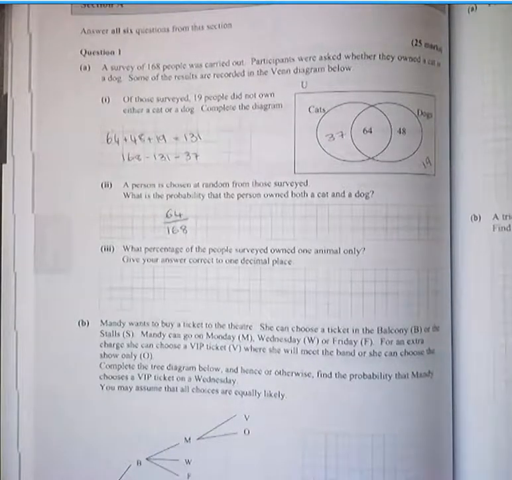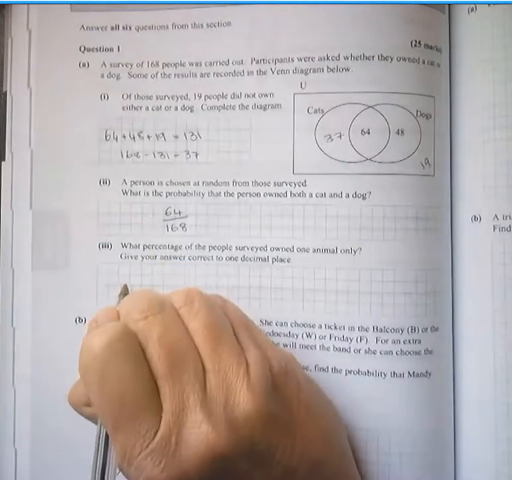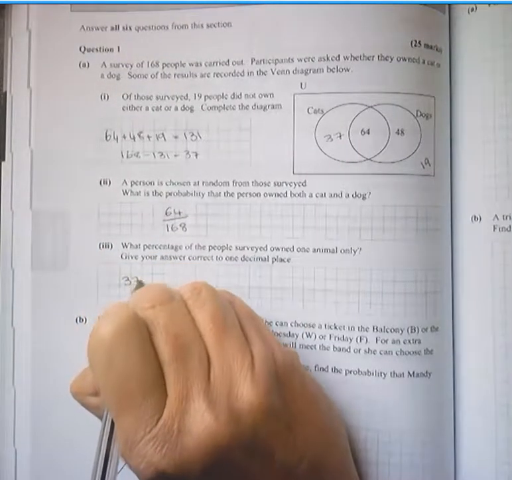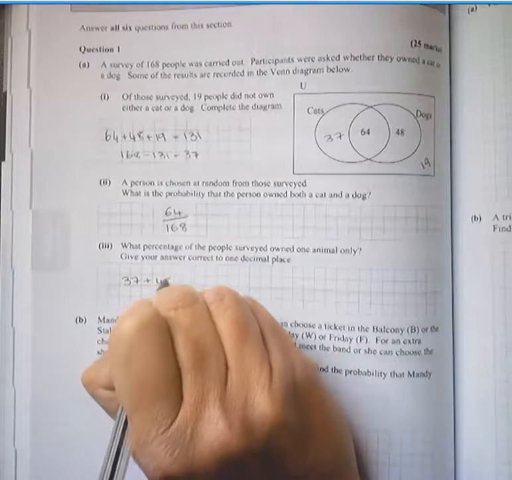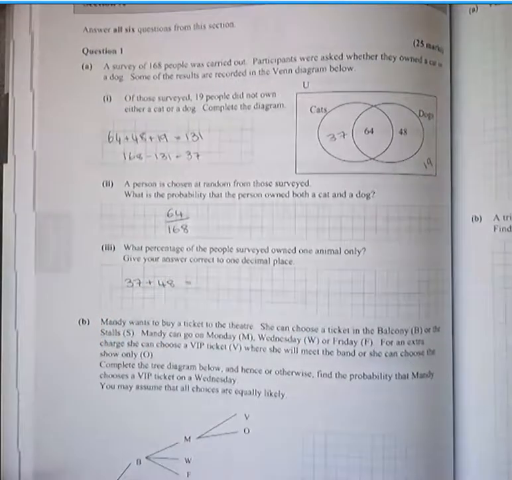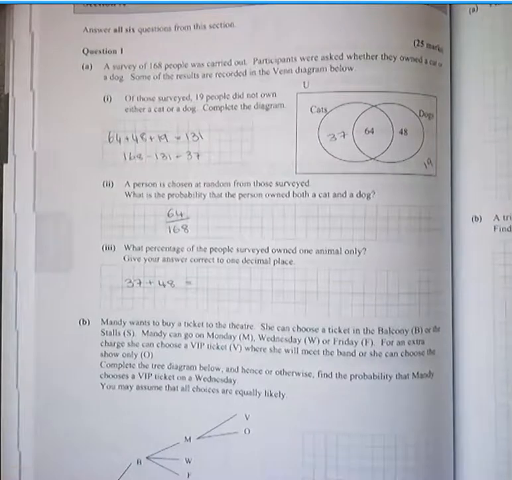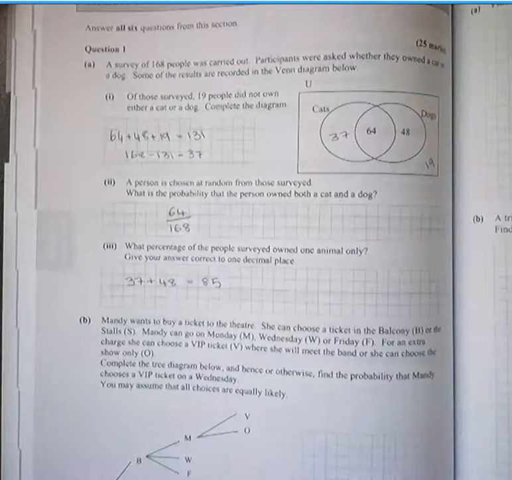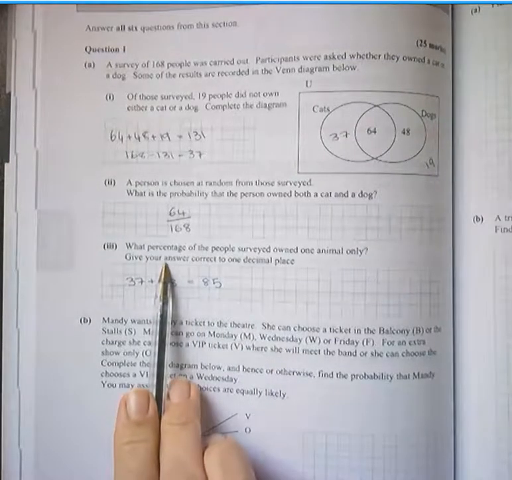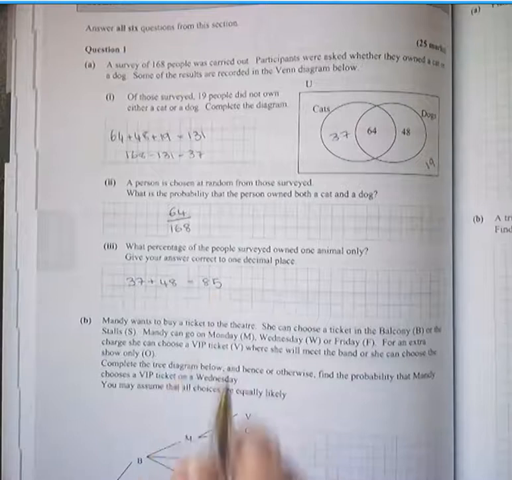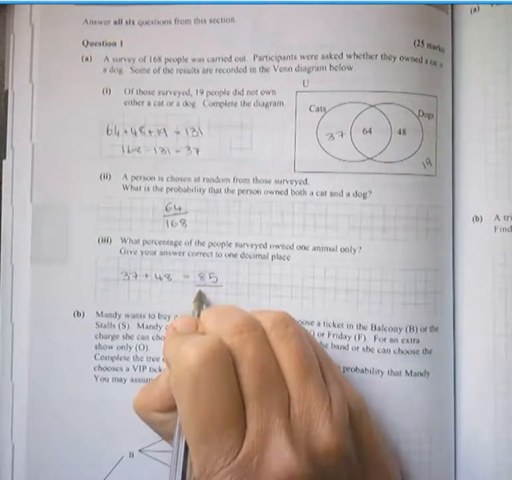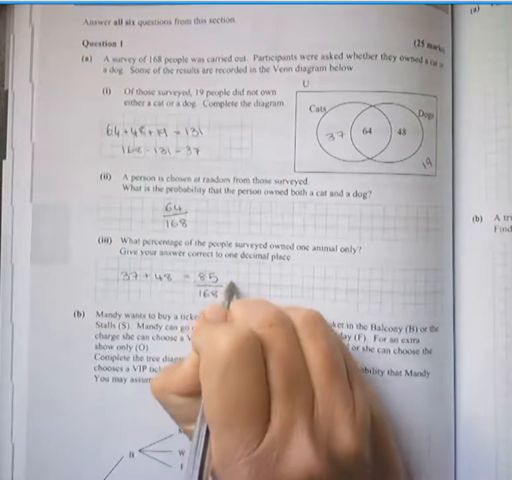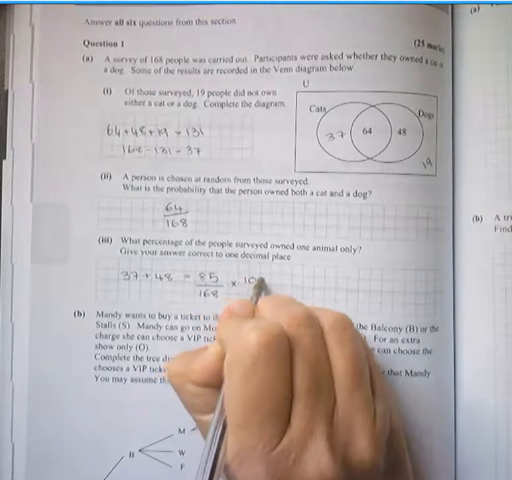Part 3, it asks what percentage of people surveyed owned one animal only, and give your answer correct to one decimal place. So our people who owned a cat only was 37. Our people who owned a dog only was 48. So you've got 37 plus 48, which gives you 85 people owned one animal only. We want the percentage of the people surveyed. So you're putting 85 over the total amount surveyed, and because we wanted the percentage, you were multiplying it by 100.